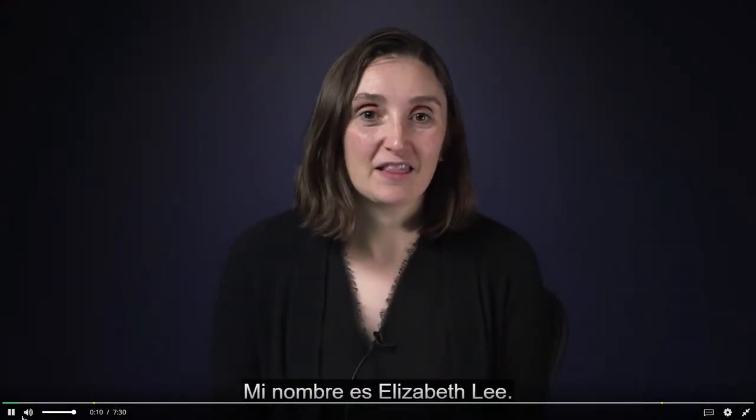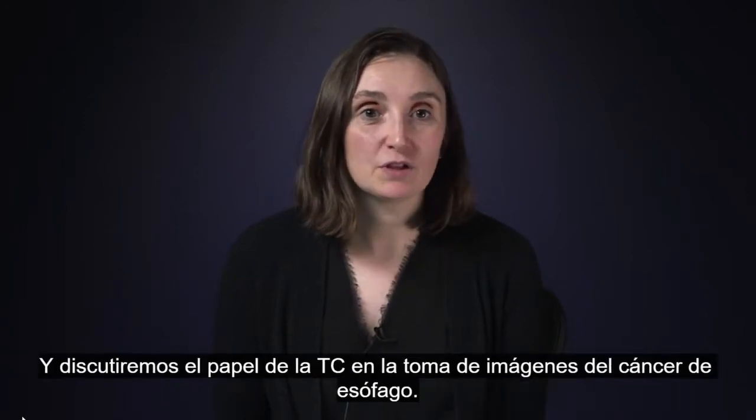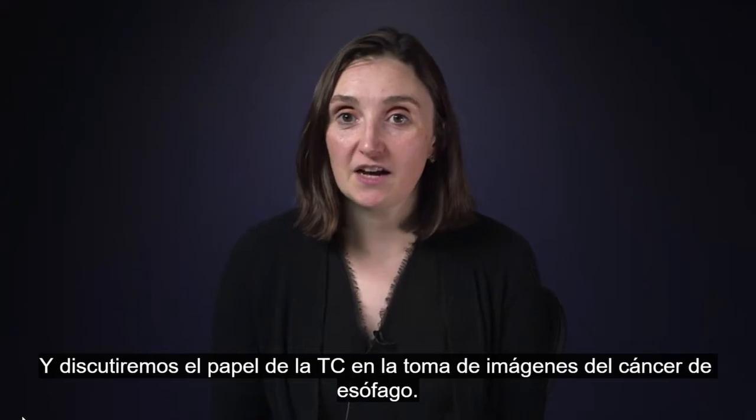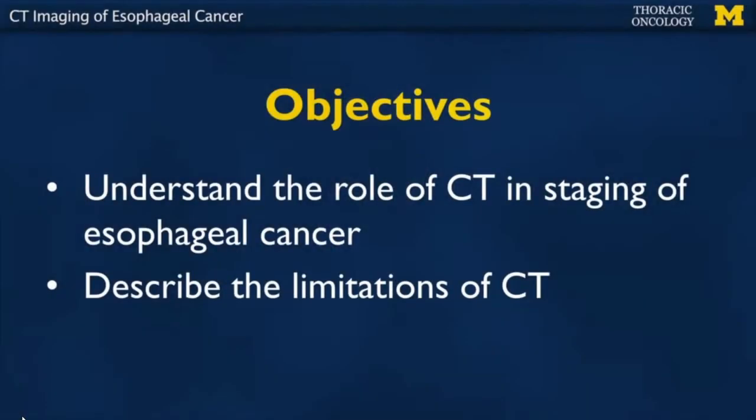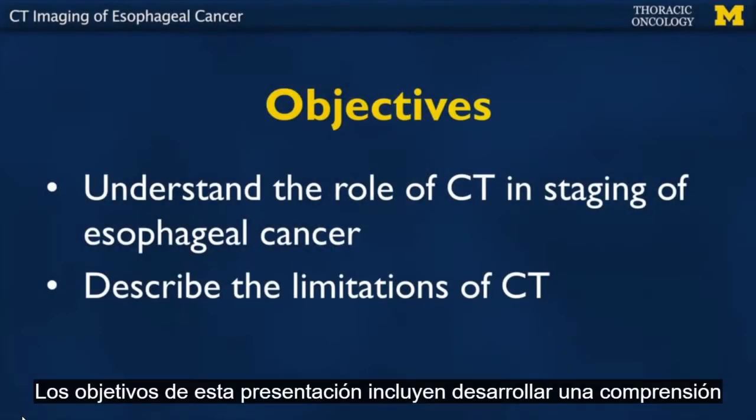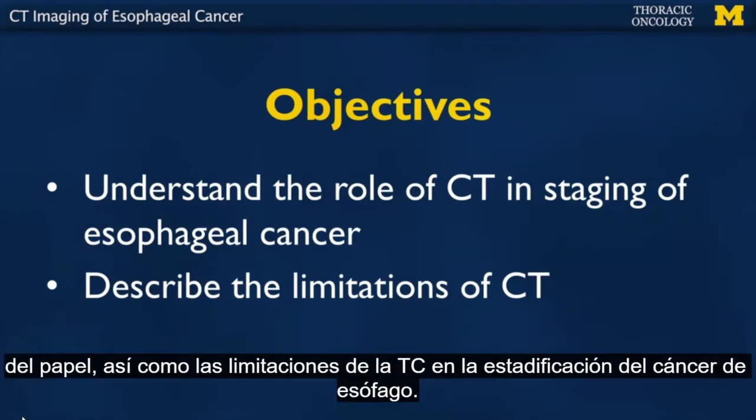I'm a fellow in the Department of Radiology at the University of Michigan, and we'll be discussing the role of CT in imaging of esophageal cancer. Objectives for this presentation include developing an understanding for the role as well as limitations of CT in staging of esophageal cancer.